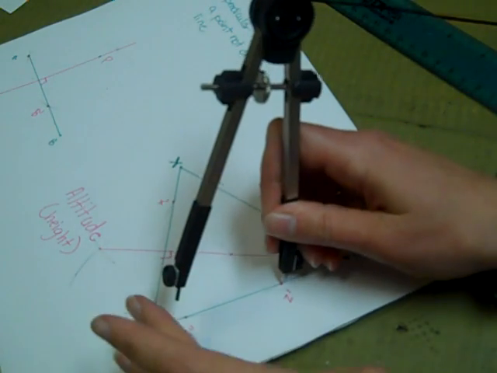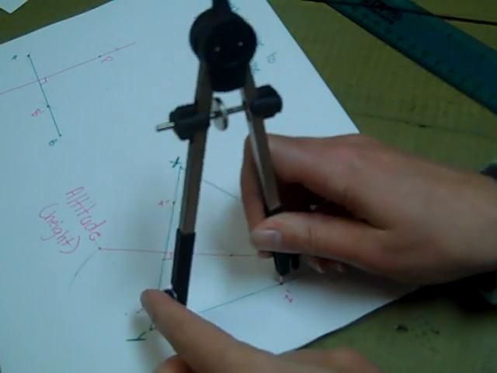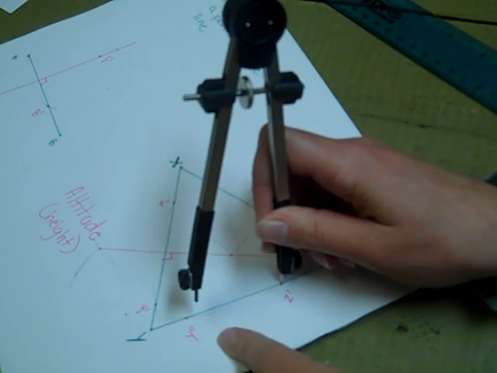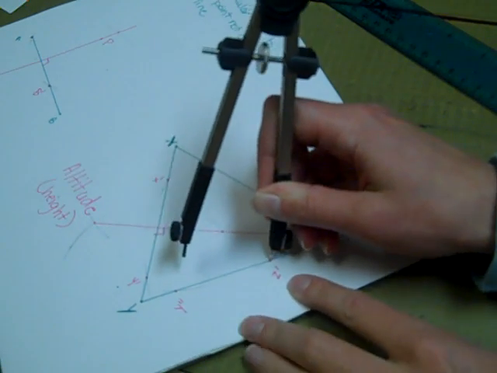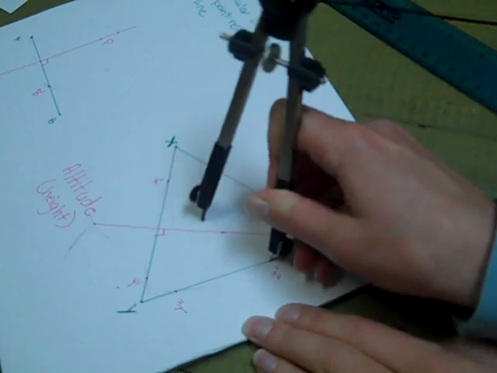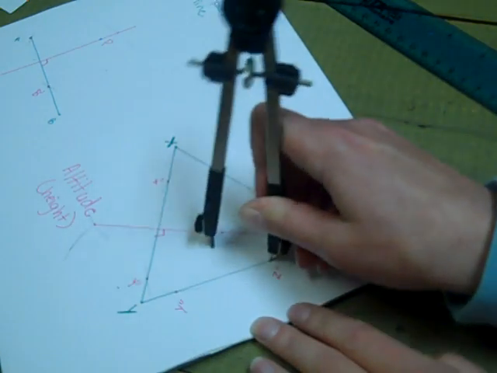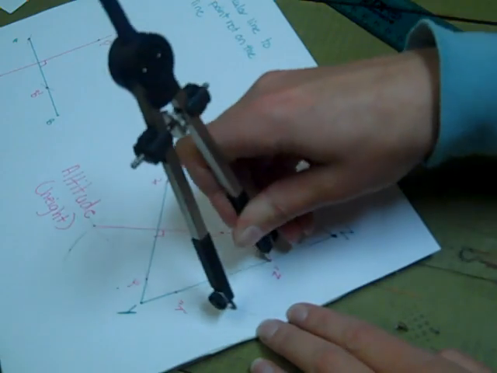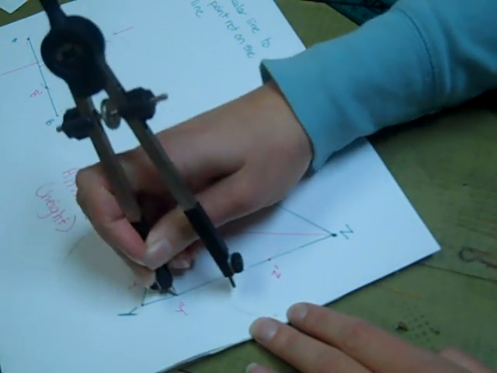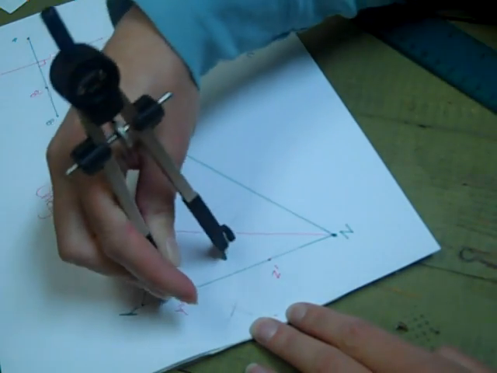So now I'm going to put my compass on Z prime, make sure it's open more than halfway between Y prime prime and Z prime. And again, I'm just going to make arcs above. Ooh, I'm going to have to make this a little smaller because I'm running out of paper. Arcs above and below.